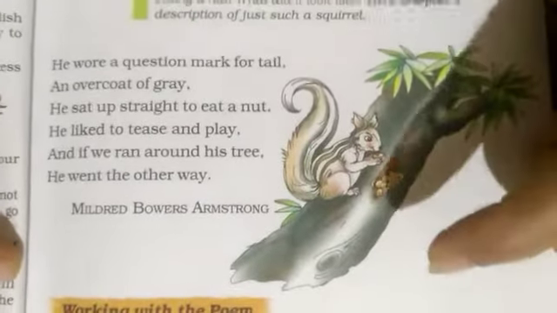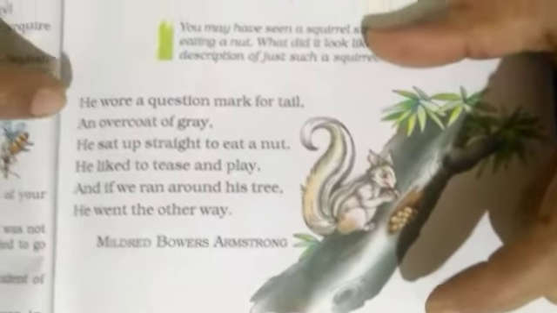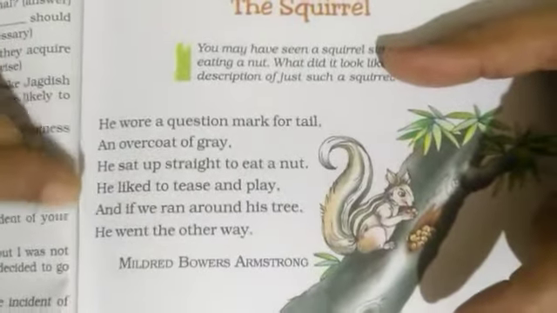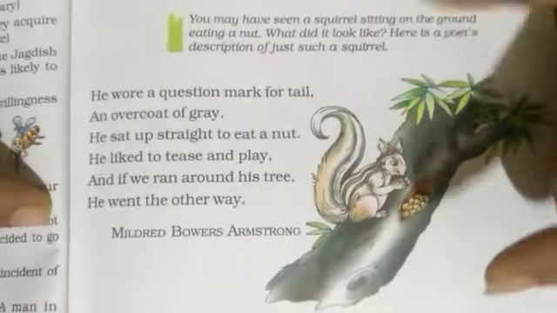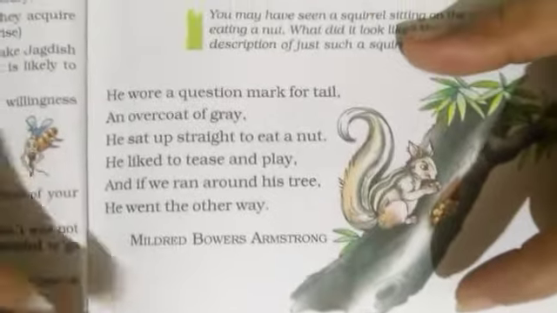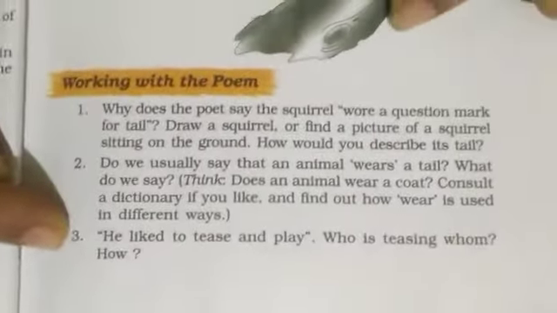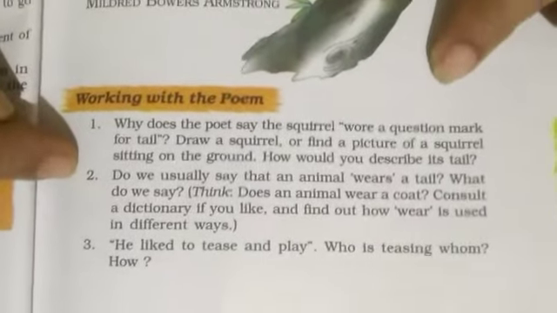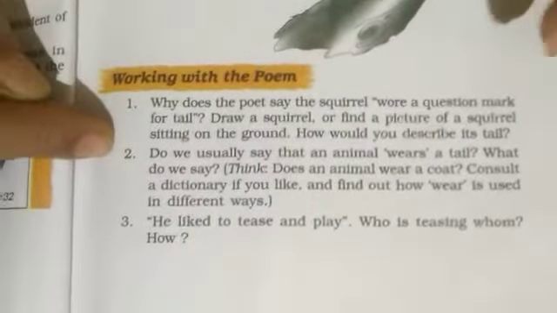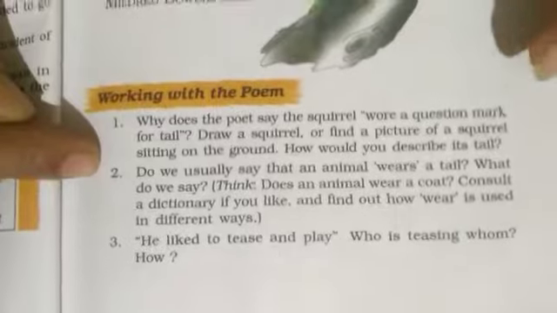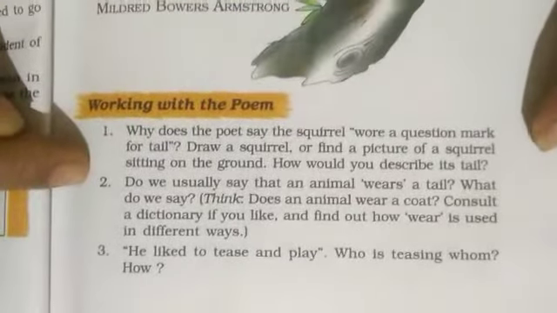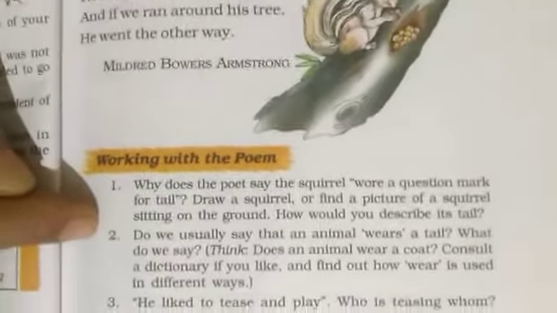A very small poem, and it contains only 6 lines here. Such a short poem. Below the poem you can see 3 questions, and they are very easy questions for you to study, and you're going to get the questions and answers along with this poem.